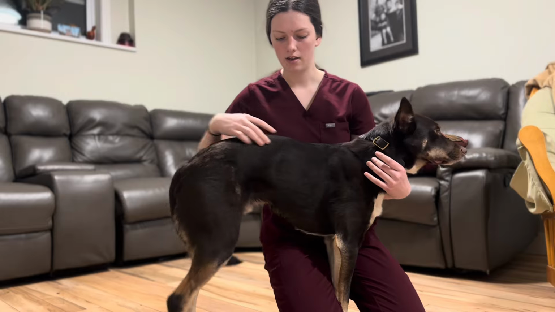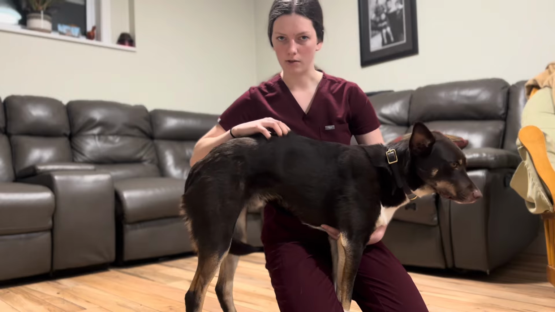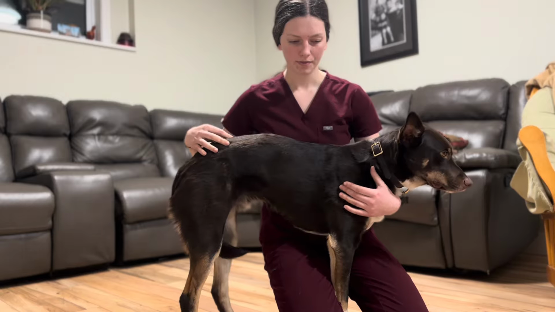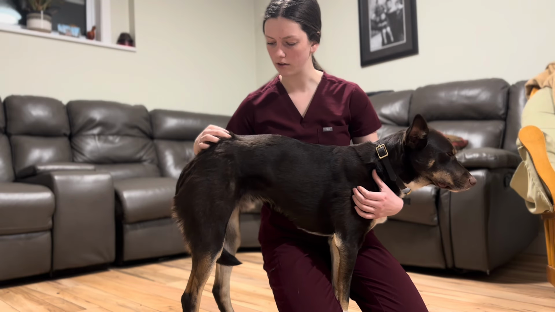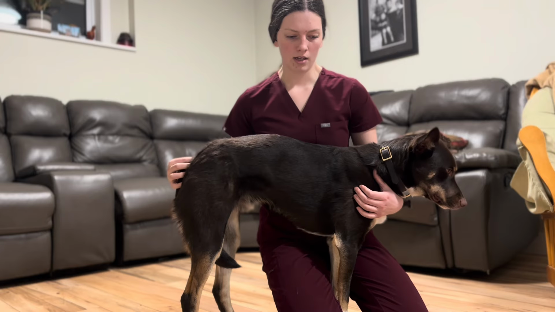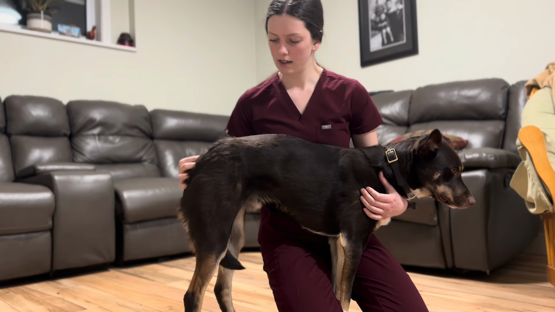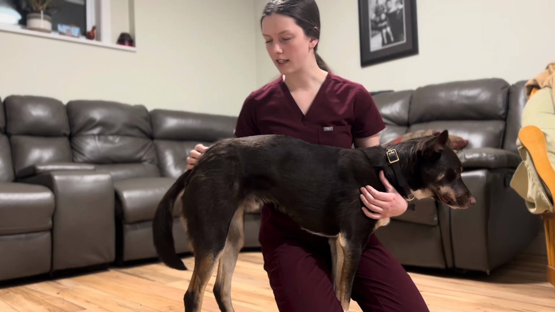Moving caudally, we have the lumbar vertebrae, which is located dorsal to the abdomen. Moving caudally, we have the sacral vertebrae, which is located kind of beneath or between the pelvic bones. And then the last vertebrae is the coccygeal, which includes the tail and the base of the tail.